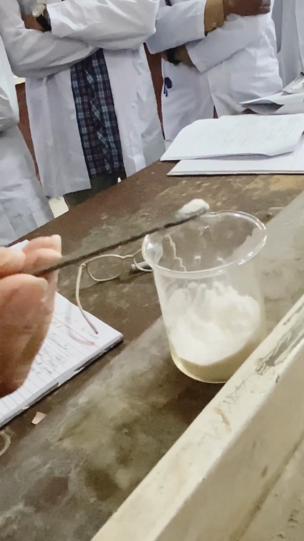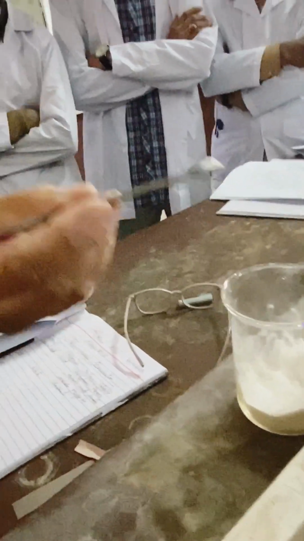A little bit of compound over this spatula, right? This is it. ये भी अभी ज़्यादा लिया मैंने. Just focus on this, how much I am taking. This much is enough. Okay, this much amount is enough.